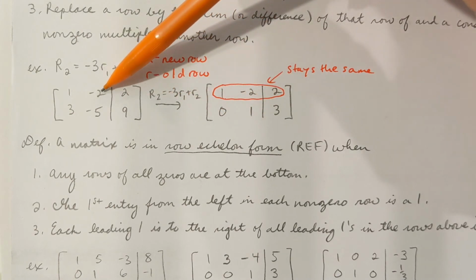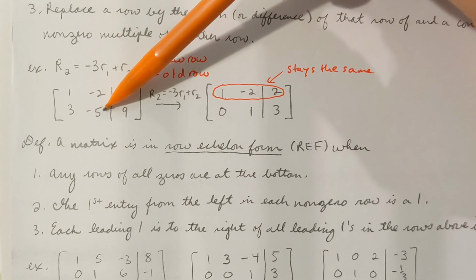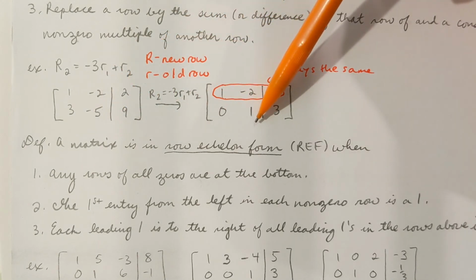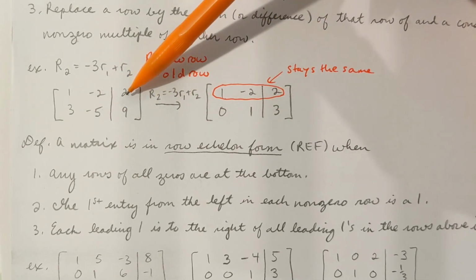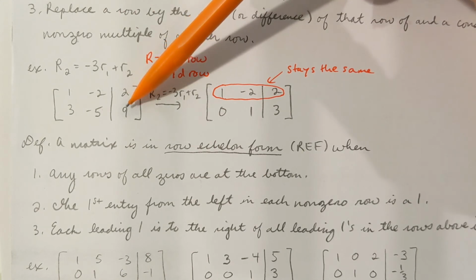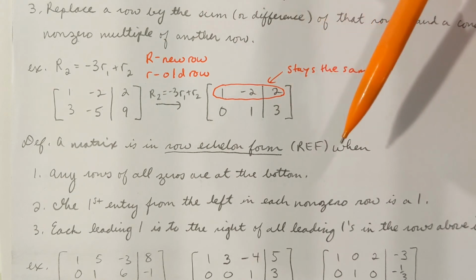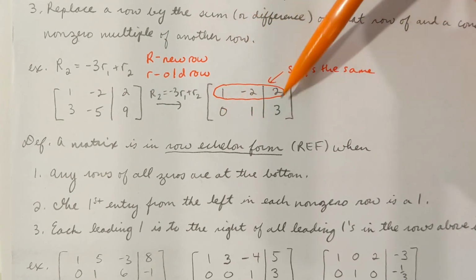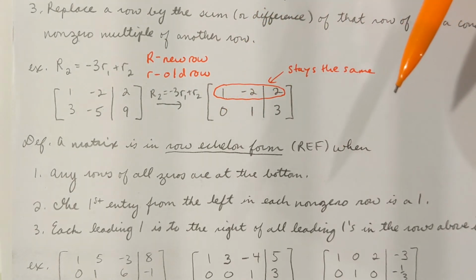In the second column, negative 3 times negative 2 is 6, plus negative 5 is 1. And then in the last column, negative 3 times 2 is negative 6, plus 9 is 3. And so here would be my new augmented matrix.